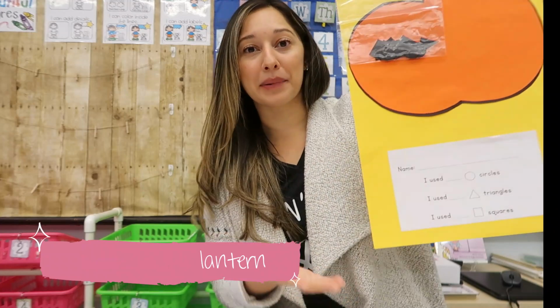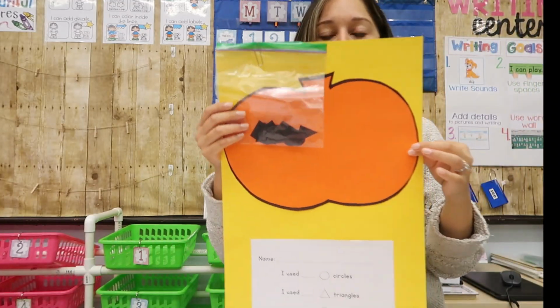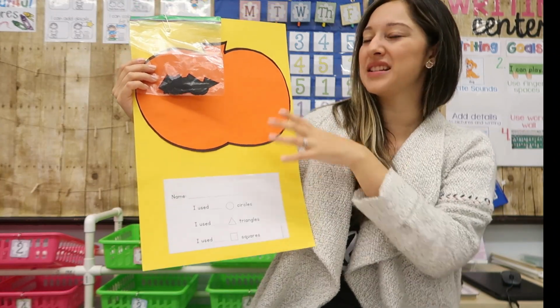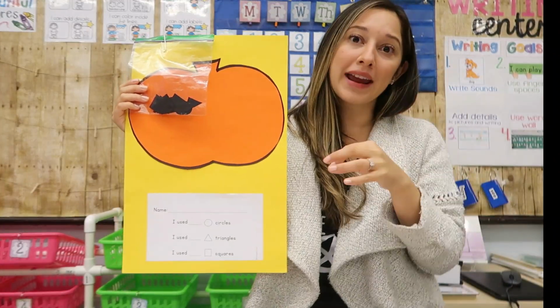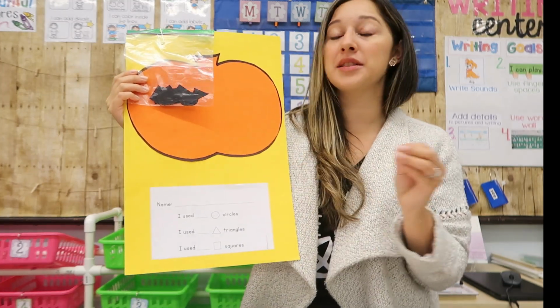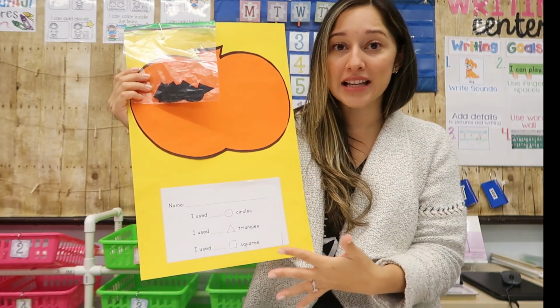And it's a shaped pumpkin. So we pre-cut the pumpkin for them. We added the template on the bottom, and the only reason why this isn't so child created as far as the pumpkin is because we do have a limited math block with them. So I wanted to make sure that I focus on the counting aspect of it.